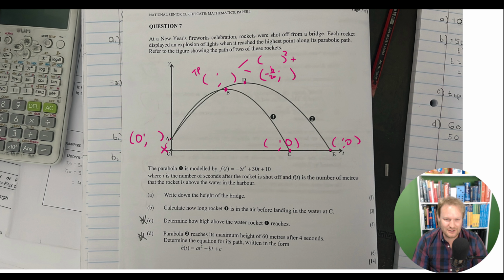Okay, parabola 1 is modeled by the equation. We've got the full equation, bang, we got A without even thinking, well, the coordinates of point A. So A you've got, because you know x is 0 at that point, or t in this case. Okay, t is the time. Find the, well, write down the height of the bridge. Write down, because there's no real working.